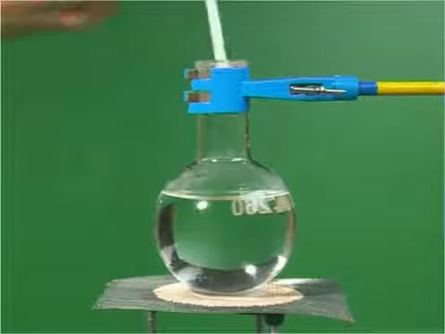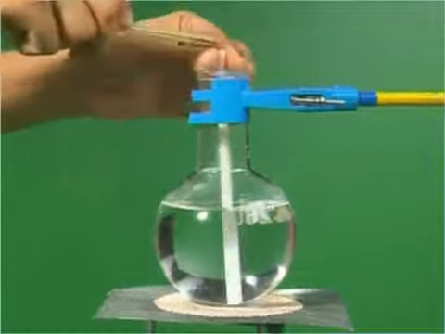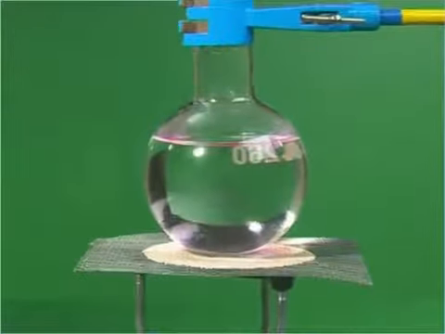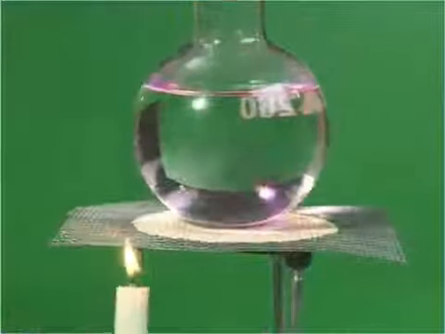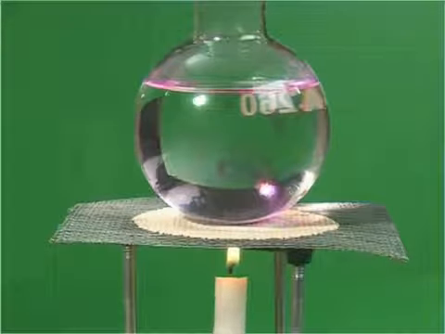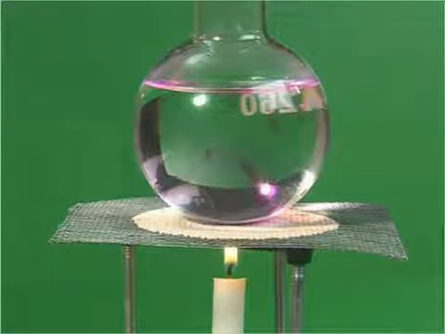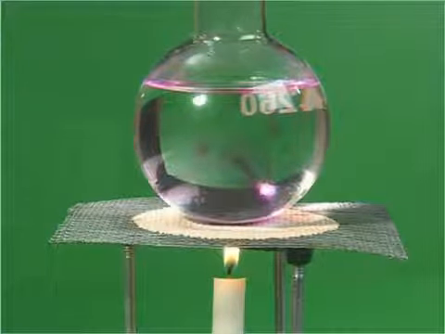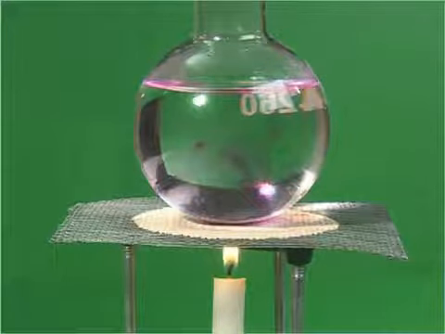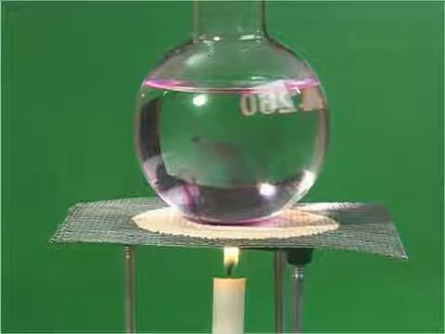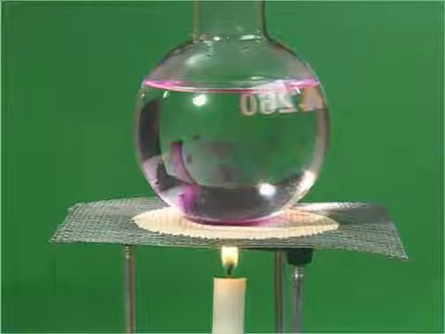Now, with the help of a straw, gently place a crystal of potassium permanganate at the bottom of the flask. Now, heat the water by placing the lighted candle just below the crystal. Carefully look at the pattern in which the pink color spreads. Directly above the flame, it goes up, but it sinks at the sides.